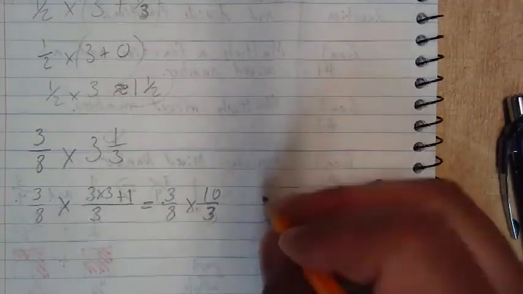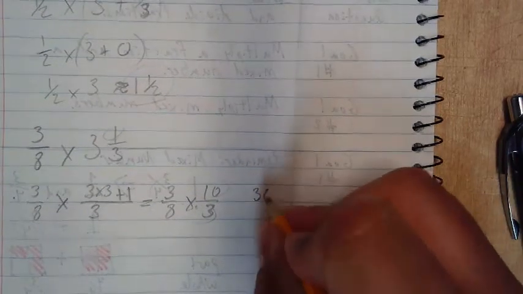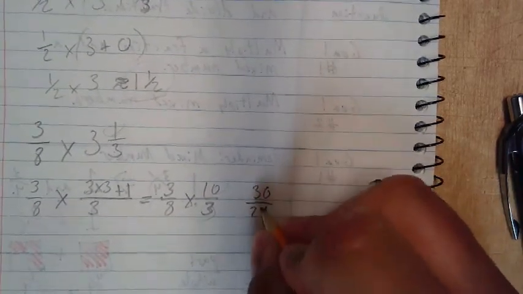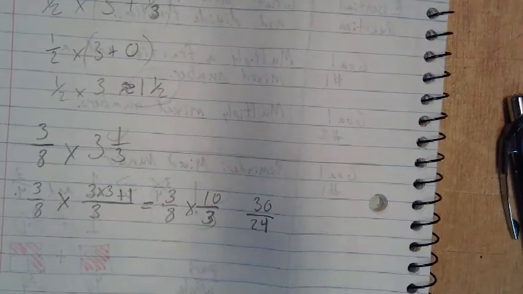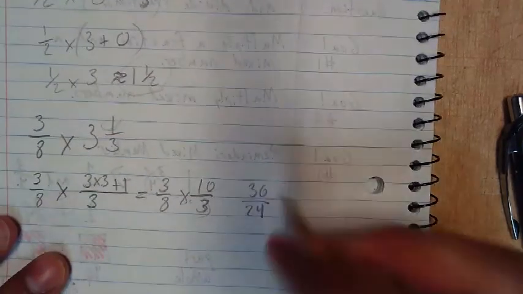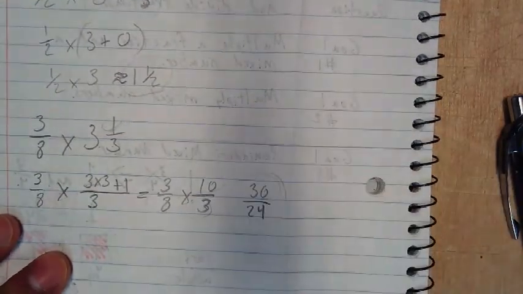All right. Numerator times numerator, denominator times denominator. 10 times 3 is 30. 8 times 3 is 24. All right. This is an improper fraction. Your answer is going to be more than 1.